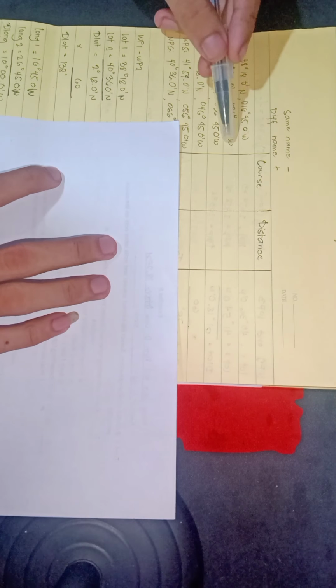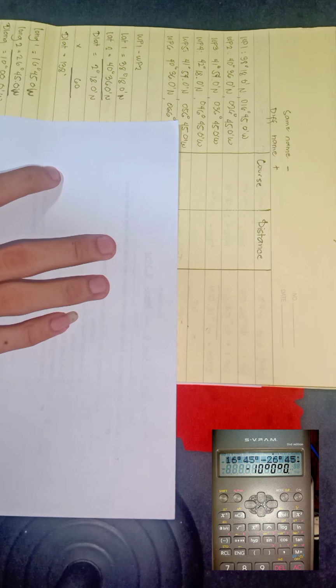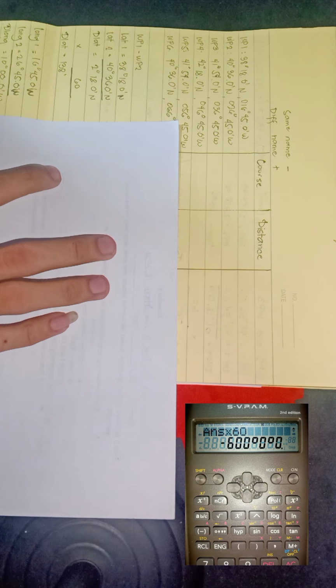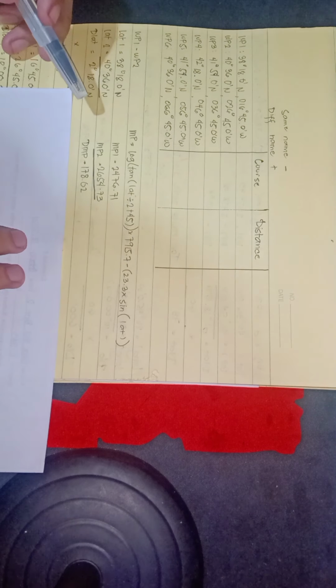Next, we write the longitude 1, which is waypoint 1, which is 16 degrees 45 minutes west, and the longitude 2, which is waypoint 2, which is 26 degrees 45 minutes west. They are the same name again, so we subtract. The difference of longitude is 10 degrees west. Then we multiply it by 60, and the answer is the difference of longitude equals 600 minutes.